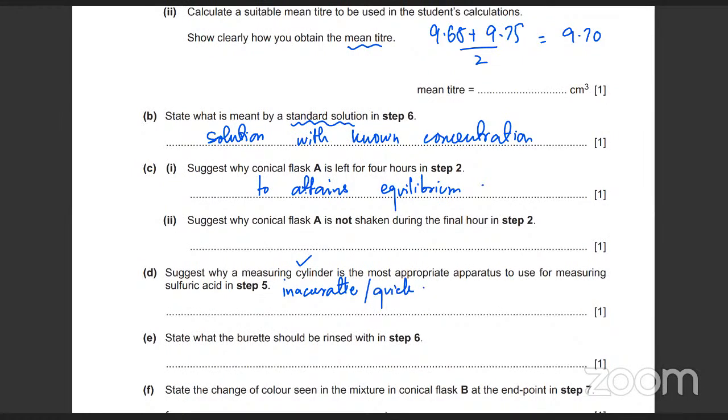A burette's nozzle is very small, so a burette takes a very long time for the liquid to pour out. The same applies to a pipette. But a measuring cylinder, you can just tilt it and the whole thing falls into the container. It's inaccurate but quick.